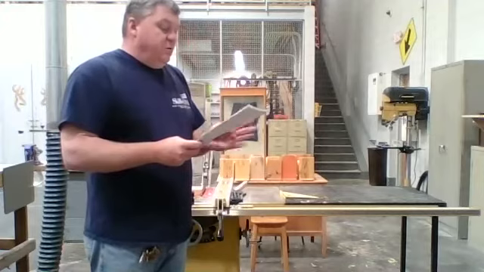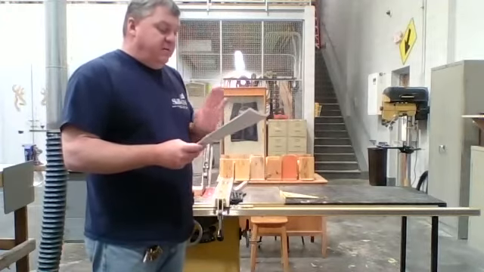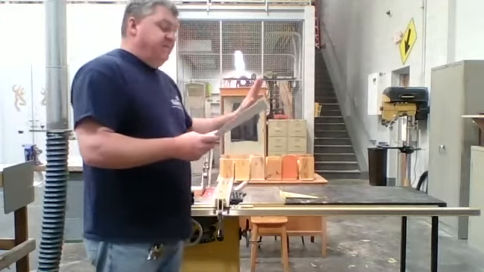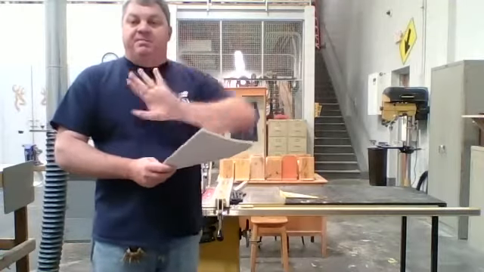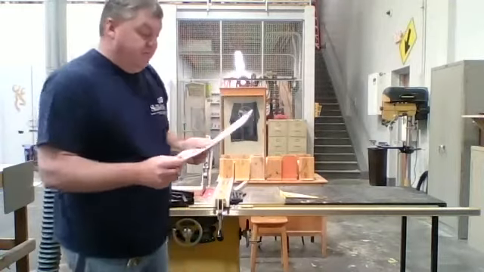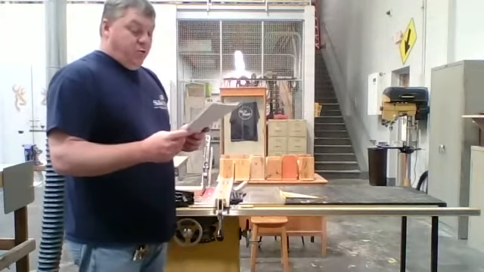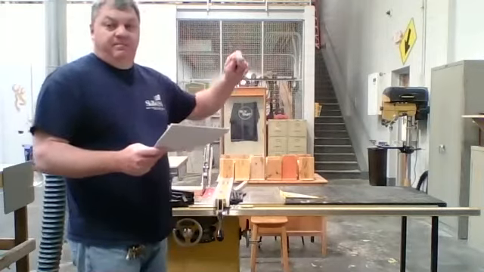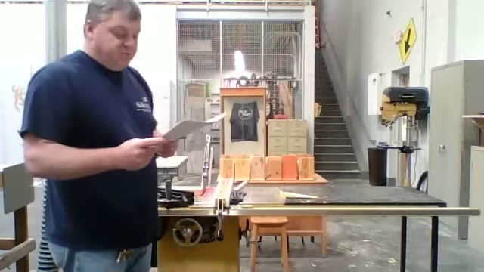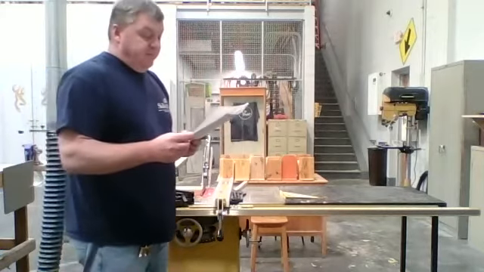Okay? When using a rip fence, make sure that you keep the material firmly against the fence. Do not allow a gap. Keep it tight against the fence. Okay? When removing or replacing the blade, make sure the power cord is disconnected from the outlet. Unplug it. All right? Very simple. Don't mess with the saw while it's plugged in.